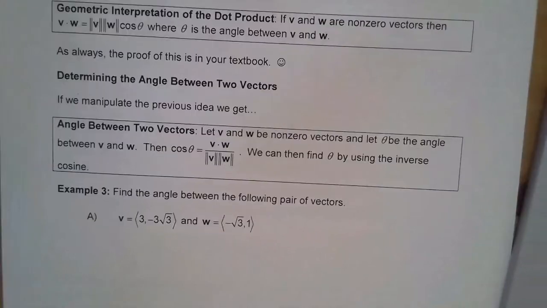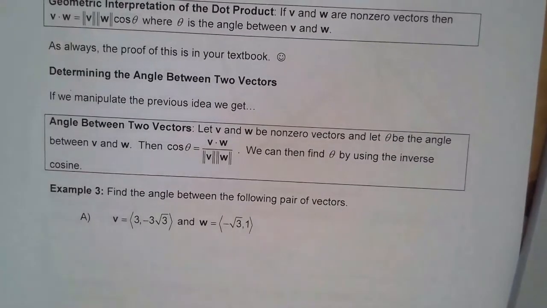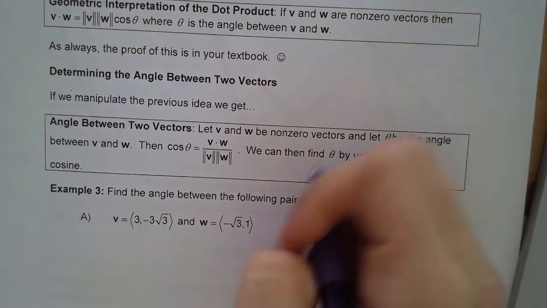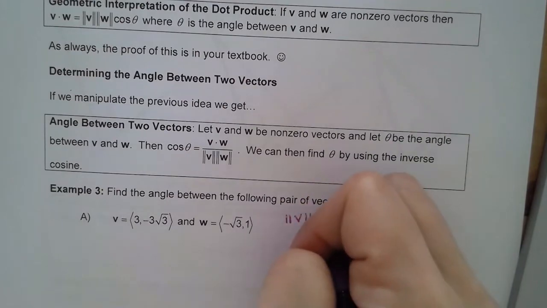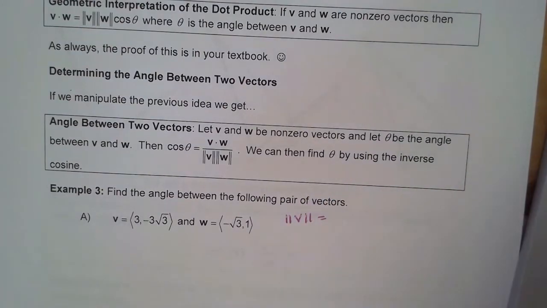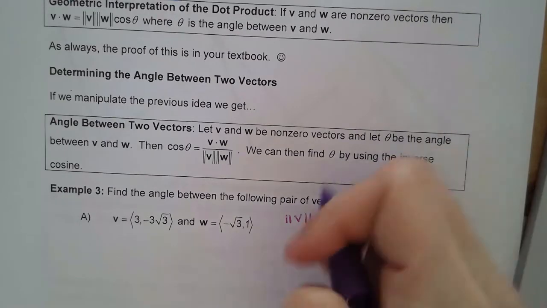We are going to find the angle between the two vectors. If we need theta, that means we also need our magnitudes. So the first thing I want to do is find our magnitudes. The magnitude of v, remember, is the square root of a squared plus b squared.